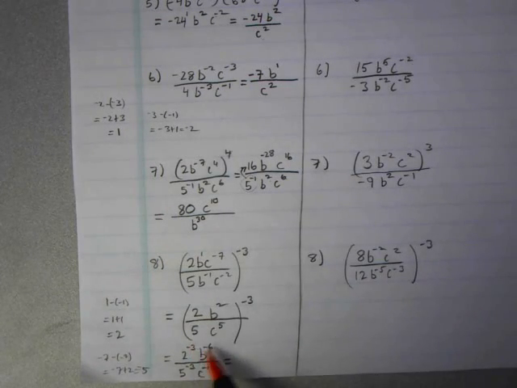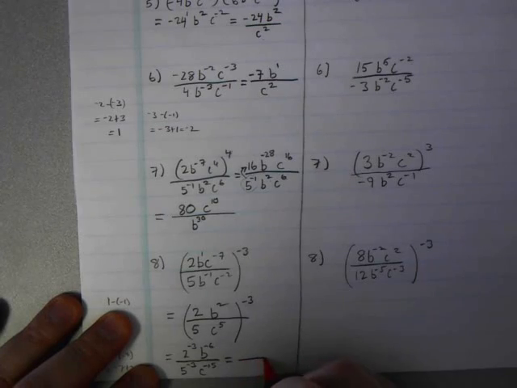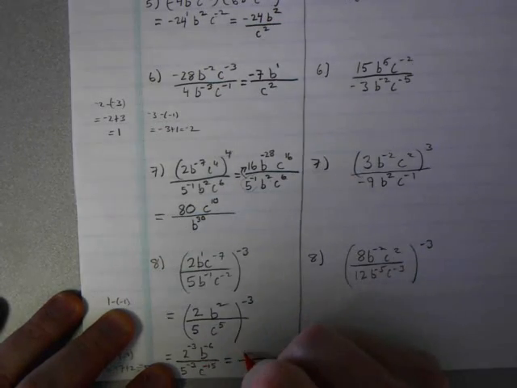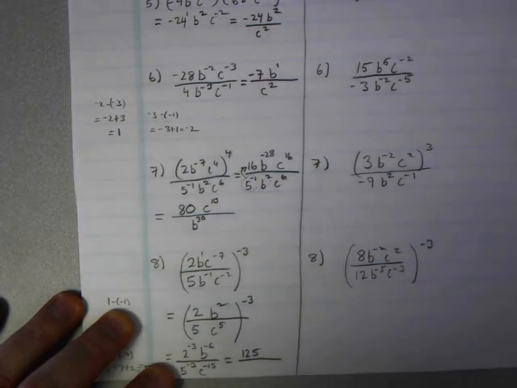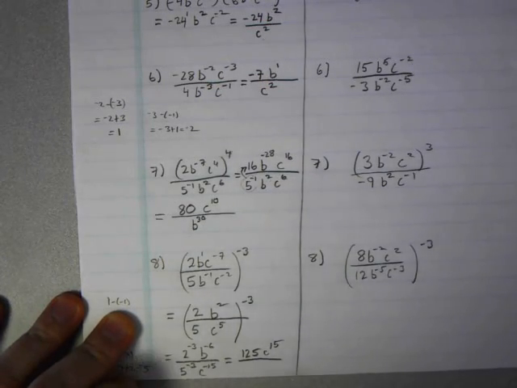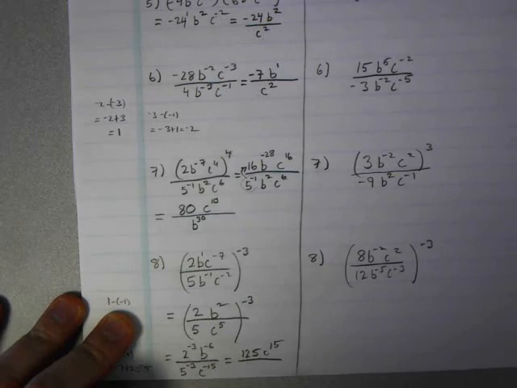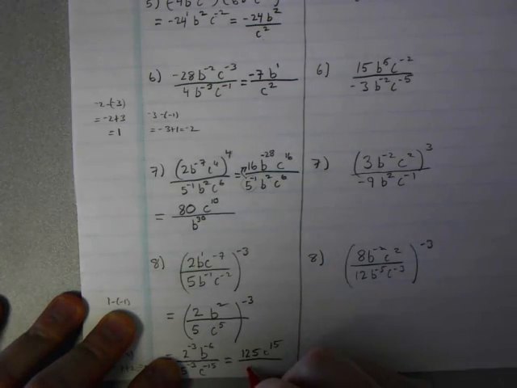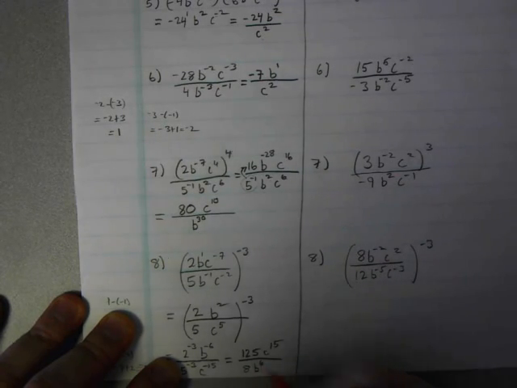Now, notice what happens. Everything on top has a negative power, so everything on top is going to go to the bottom, and conversely, everything that's on bottom has a negative power, so it's going to go to the top. So on top, I'm going to have 5 cubed. 5 cubed happens to be 125, c to the 15. And then on bottom, I'm going to have 2 cubed, which is 8. And then I'm going to have b to the 6th.